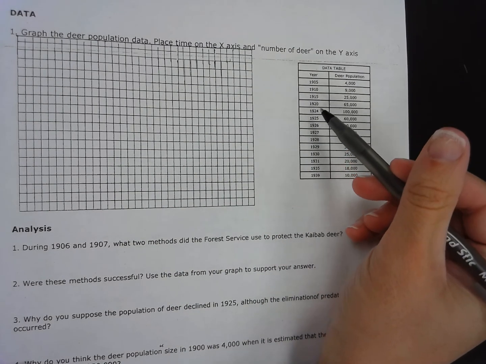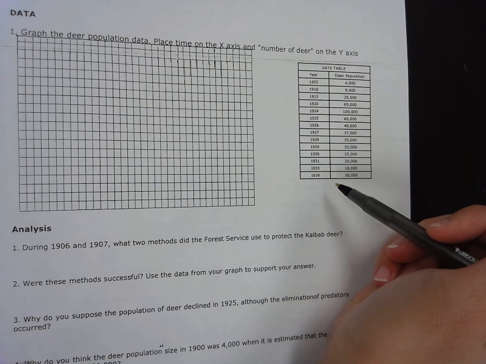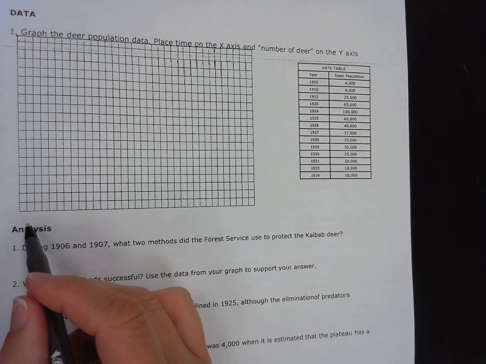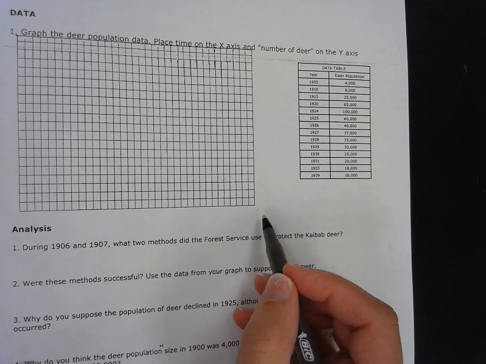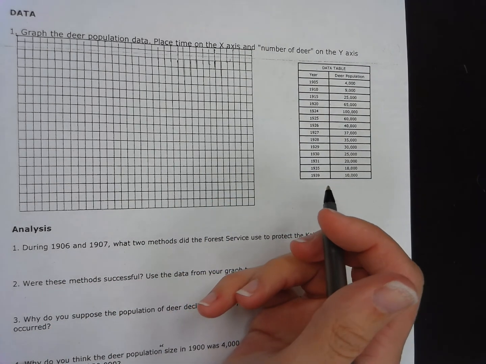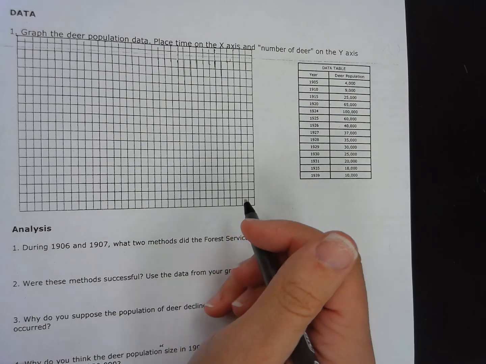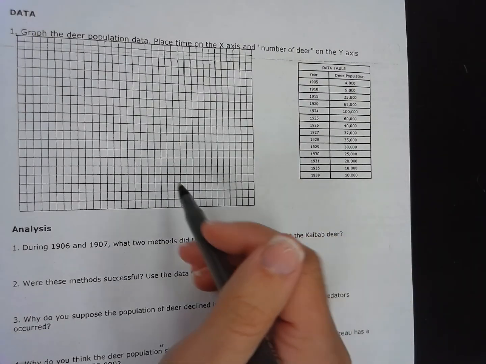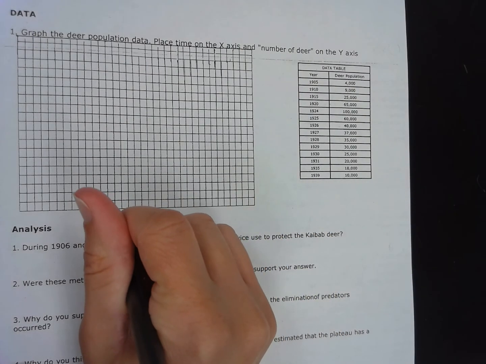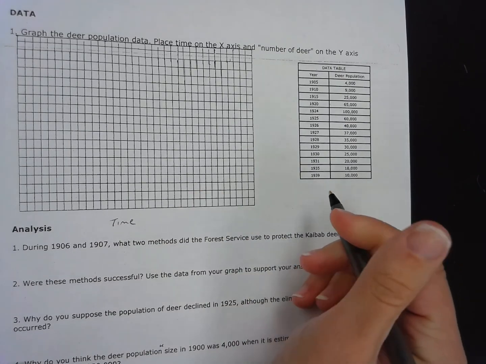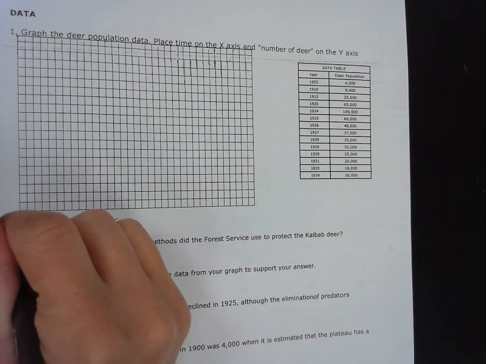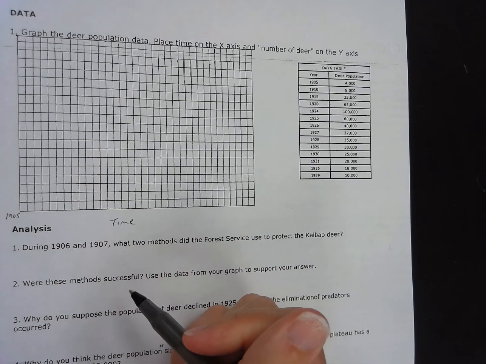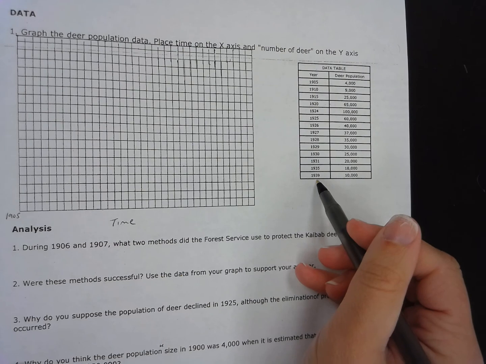But looking at my data table here, I start at the year 1905 and I end at the year 1939. So when I count my boxes down here, I do end up having a little more than 40 boxes. So that's going to be more than enough boxes down here where I'm going to put my time, just going by one for the years. So we're going to start at 1905 and we're going to count by ones across until we get to 1939 or 1940.